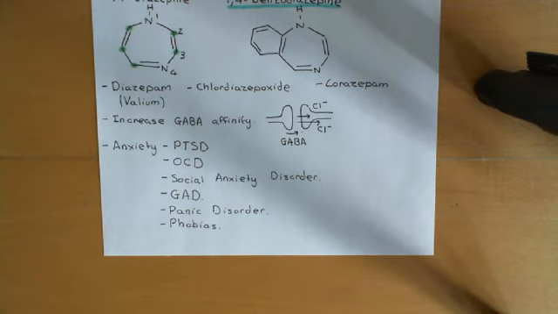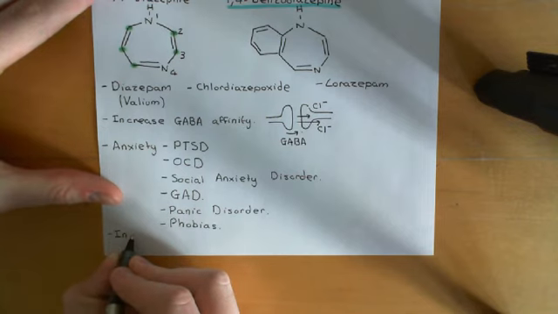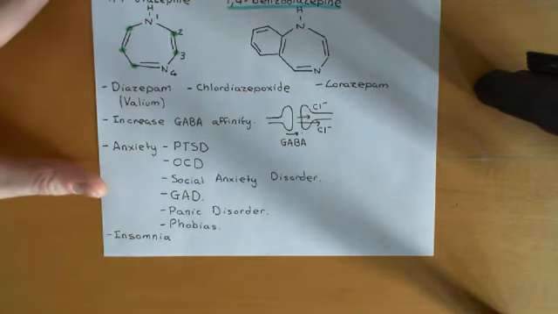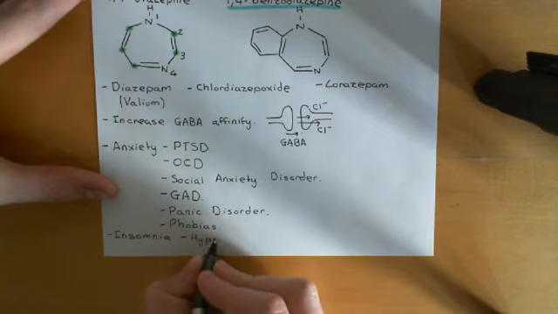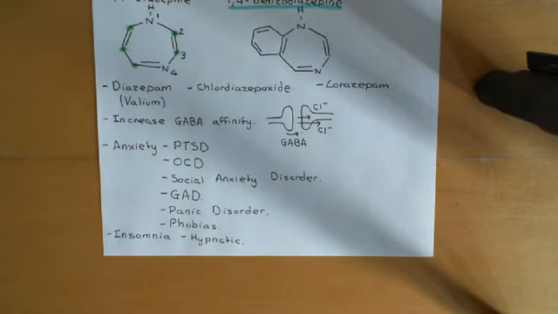Before we go on to discuss tolerance and dependence, let me just talk also about their use to treat insomnia. Not only can they be used to treat anxiety, but they're also very effective at treating insomnia. So basically, benzodiazepines are hypnotics. A hypnotic is any agent which makes you go to sleep, basically. They decrease the amount of time it takes you to get to sleep, so they can be used as sleeping pills in the treatment of insomnia. But again, they cannot be used long term. They can only be used to treat acute insomnia. They can only be used to treat acute anxiety. And let me now explain why.